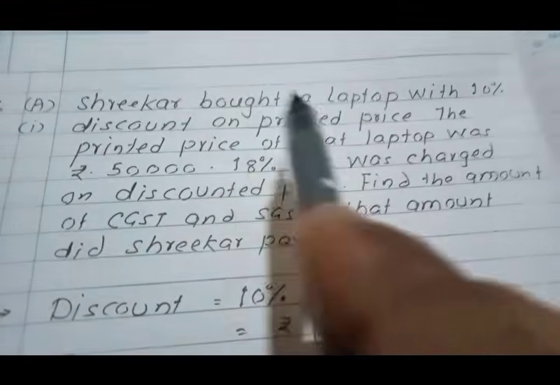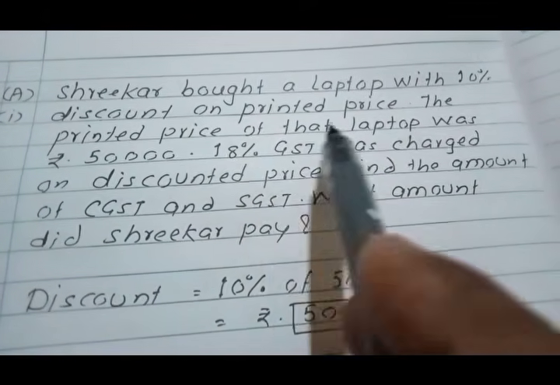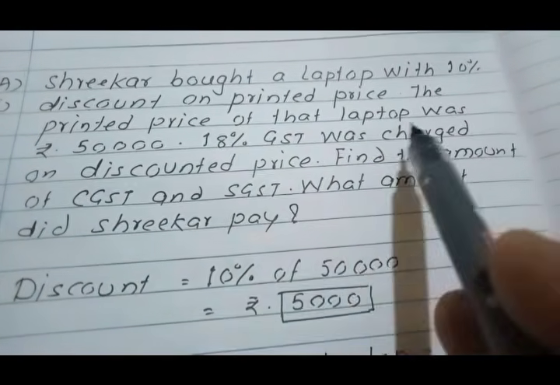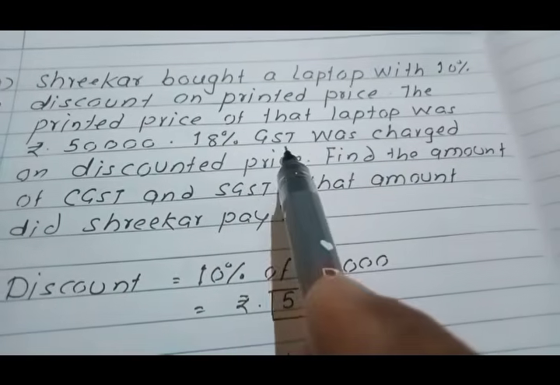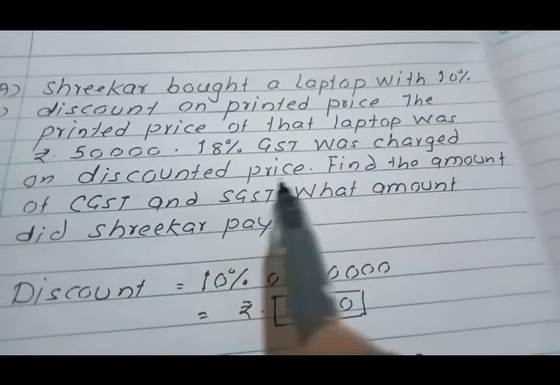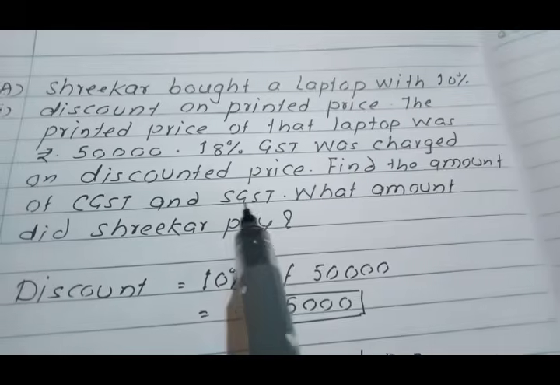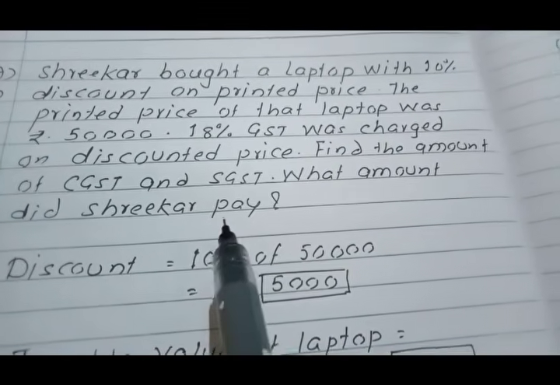Question 3a. Shrikar bought a laptop with 10% discount on printed price. The printed price of that laptop was Rs 50,000. 18% GST was charged on discounted price. Find the amount of CGST and SGST. What amount did Shrikar pay?